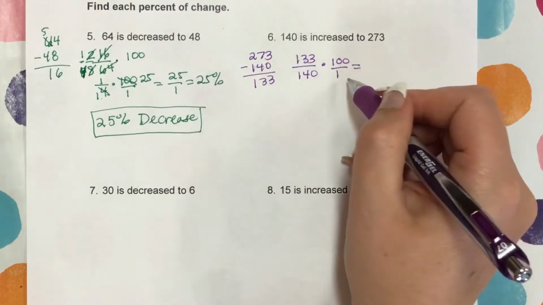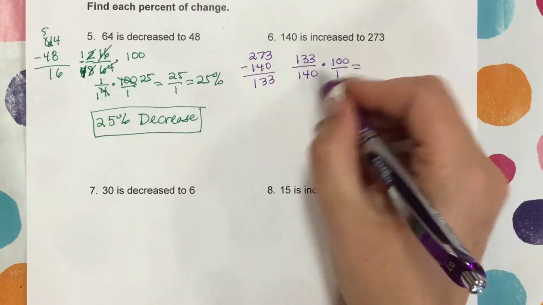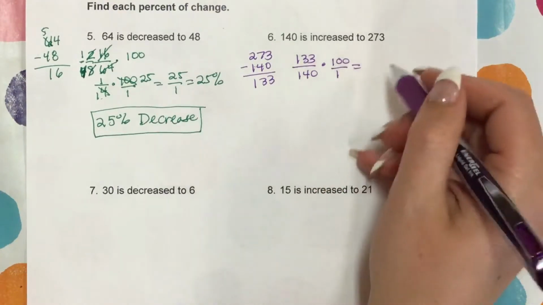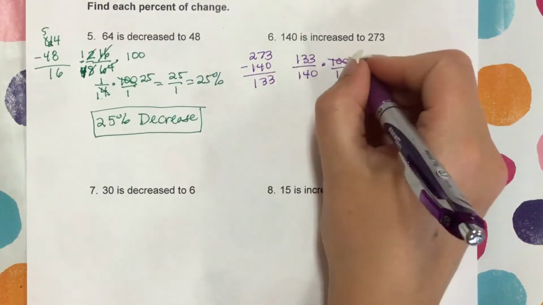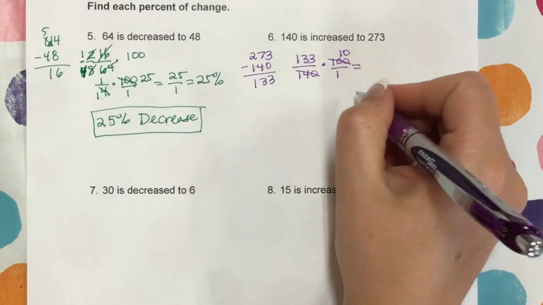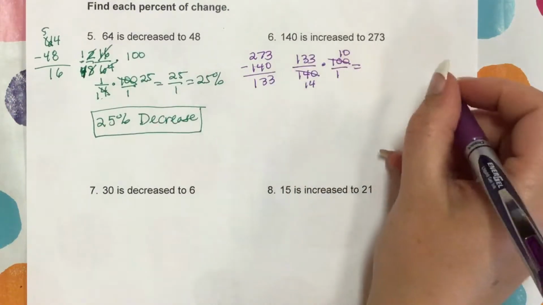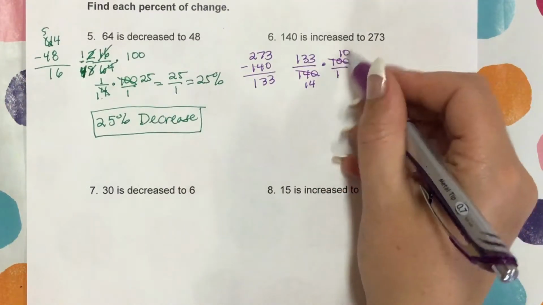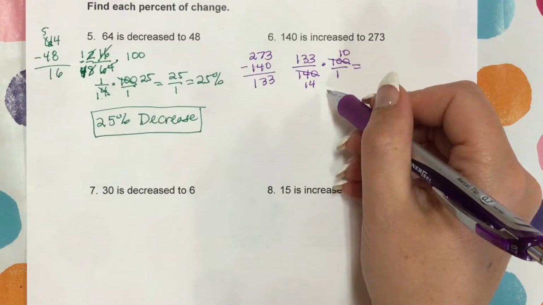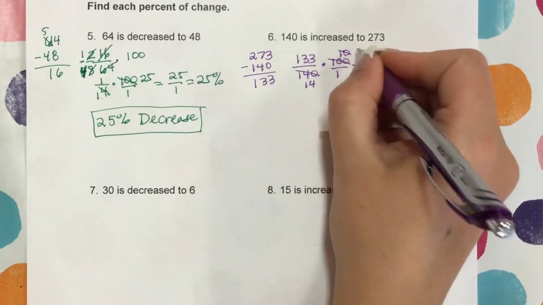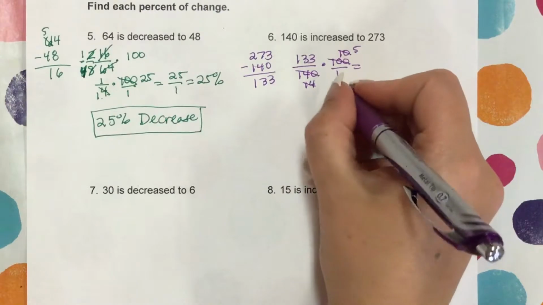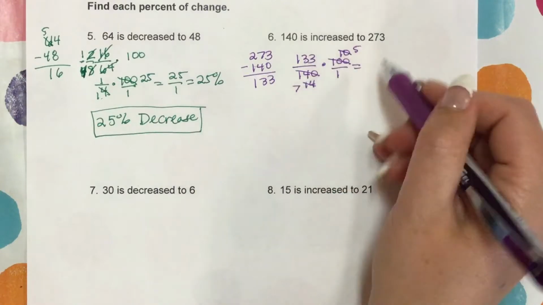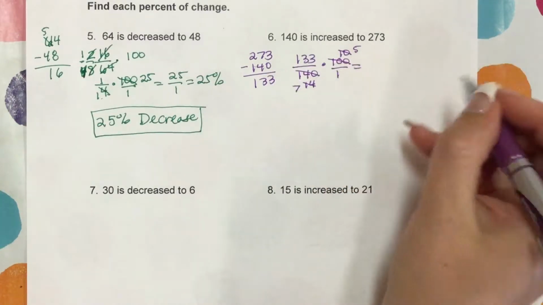So when I look at this problem, I'm looking to cross cancel. I notice there's a common factor between 100 and 140. The common factor between 100 and 140 is 10. 10 goes into 100 10 times, and 10 goes into 140 14 times. After that, I'm going to look to cross cancel again. There's a common factor of 2. 2 goes into 10 5 times, and 2 goes into 14 7 times. After that, I can't really cross cancel anything. So I'm just going to multiply across.